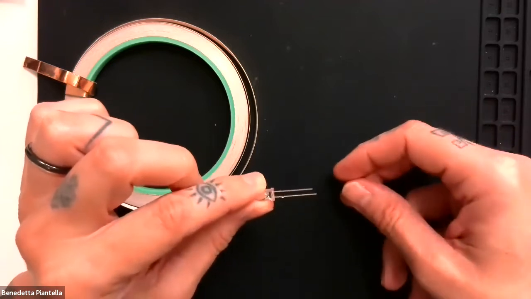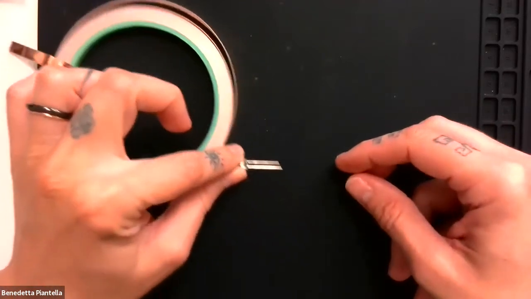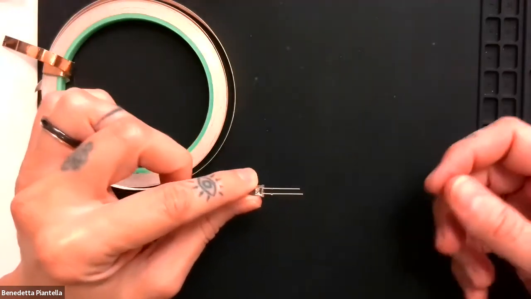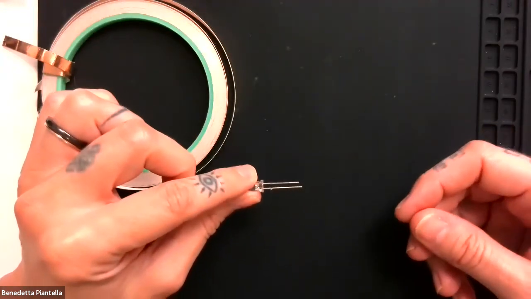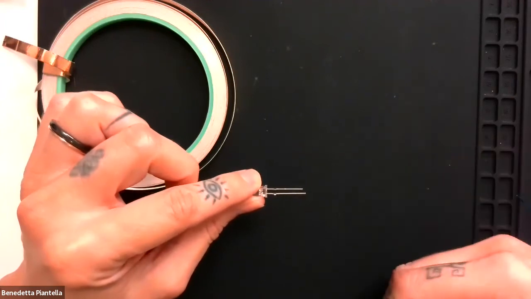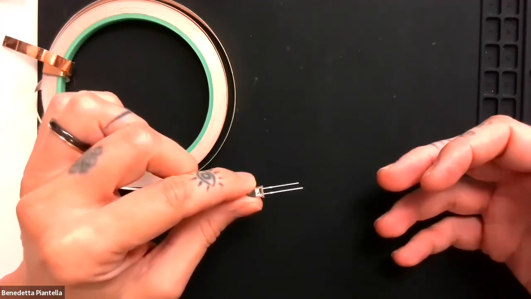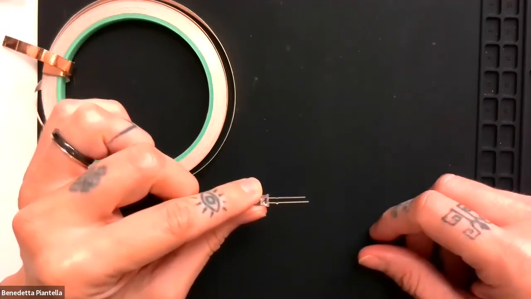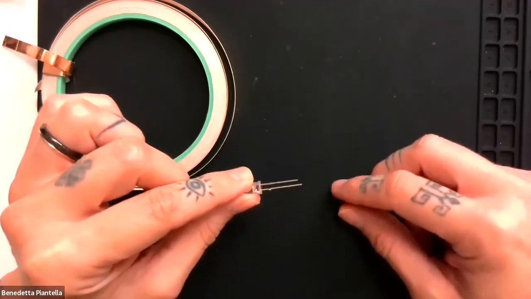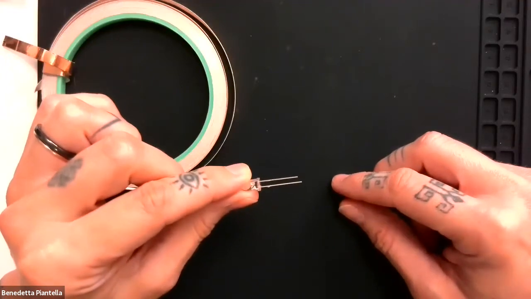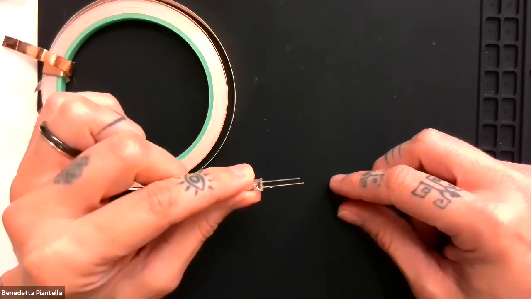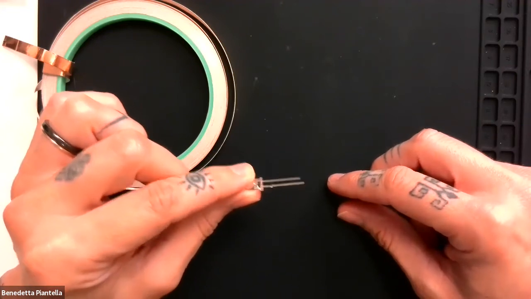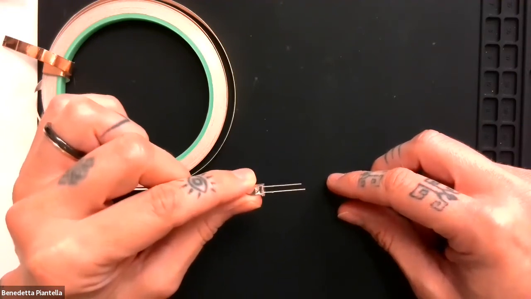LEDs are polarized, meaning some electronic components have a specific way in which they want to be plugged into a circuit, meaning that one of the sides usually likes to be hooked up to power and the other side needs to be hooked up to ground. And so you can visually tell that usually about components because they will have some sort of markings or visual way in which they are constructed that tells you that the sides are different.